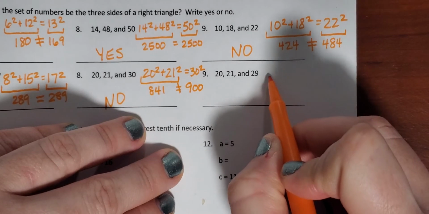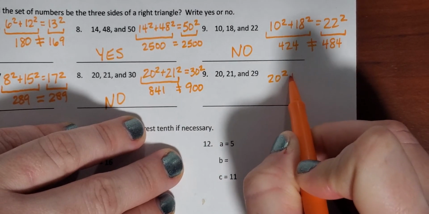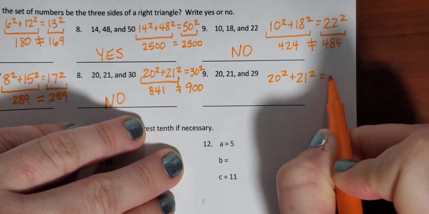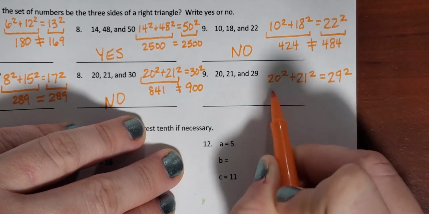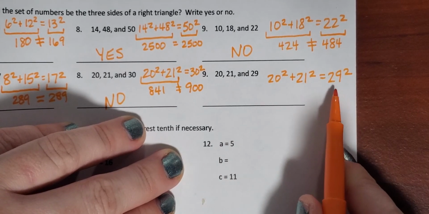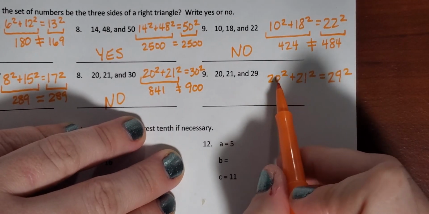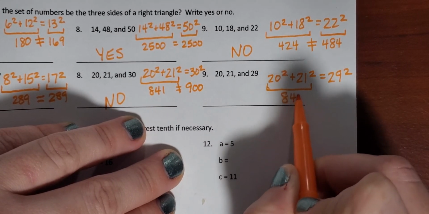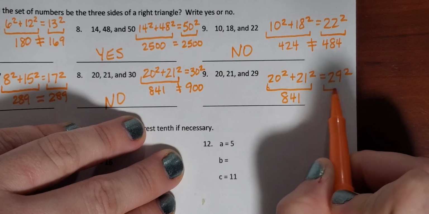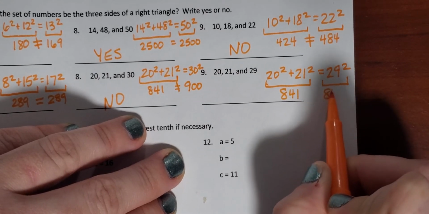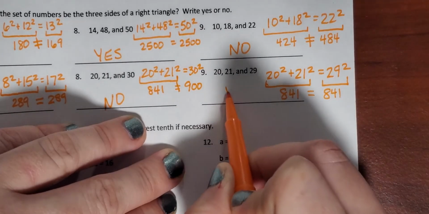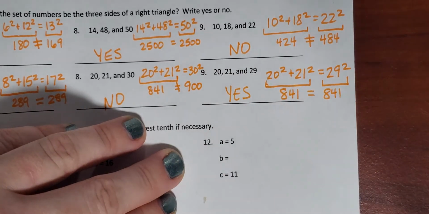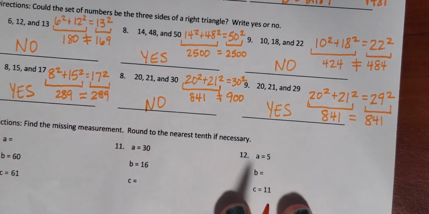And then my last one for this set, again, I'm having my two small sides squared and added together should equal my long side. So if I do this in my calculator, all of this is going to equal 841. 29 squared is also 841. Since these two numbers equal, it would be a yes as well.